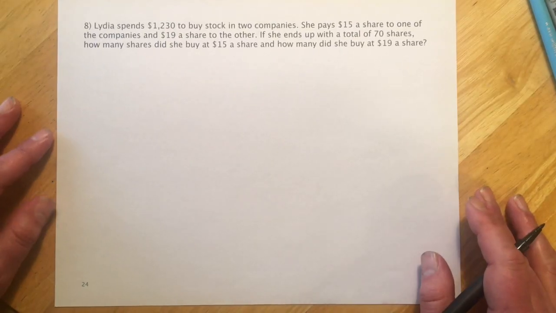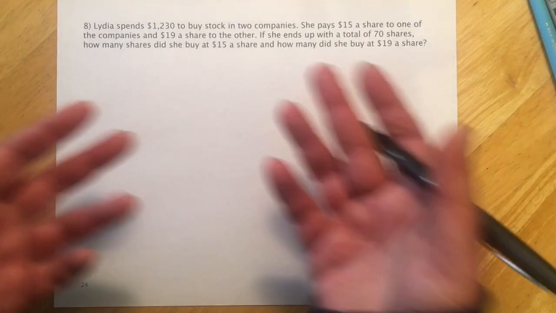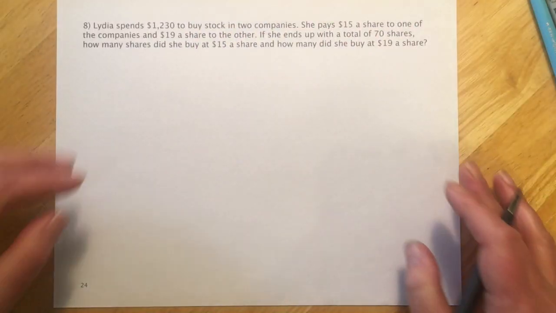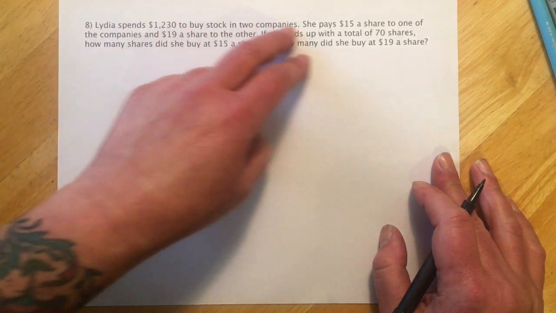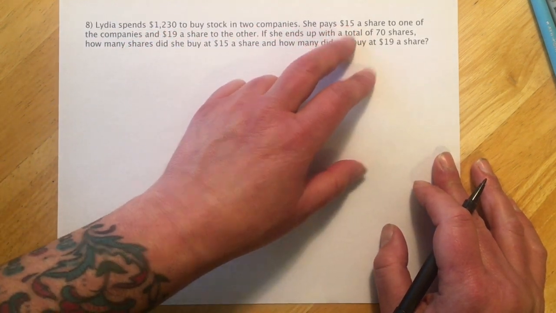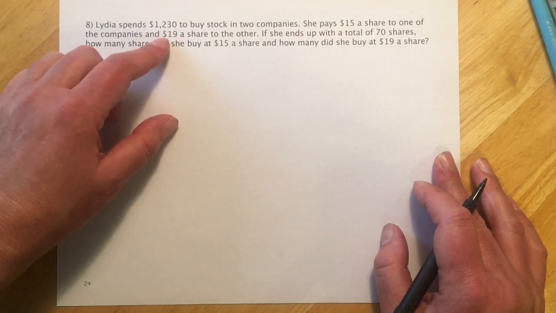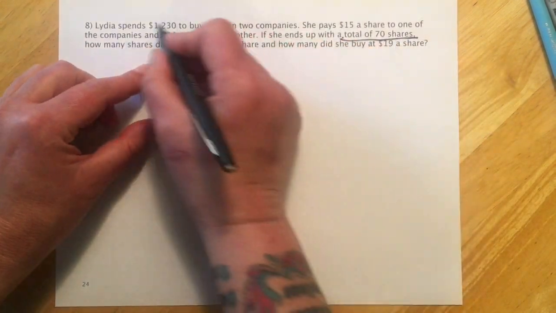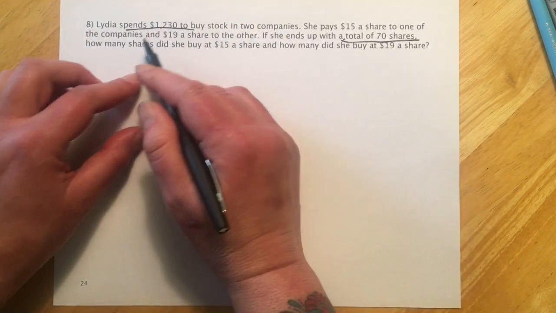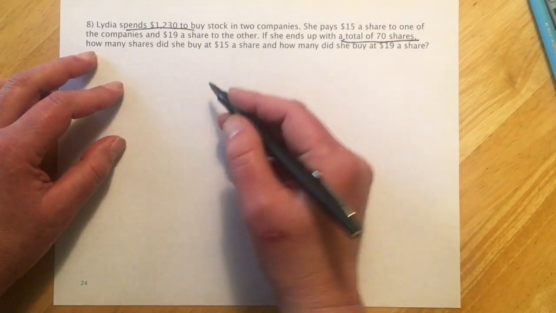19 nickels. And this last one is basically a ticket problem, except they're stock shares instead of tickets, but it's the exact same thing. So Lydia spends $1,230 to buy stocks in two companies. If she pays $15 a share for one, $19 a share for the other, and she got a total of 70 shares, so there's one total, there's our other total. How many did she buy of each kind?